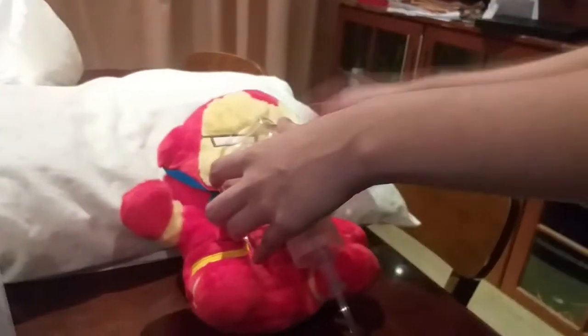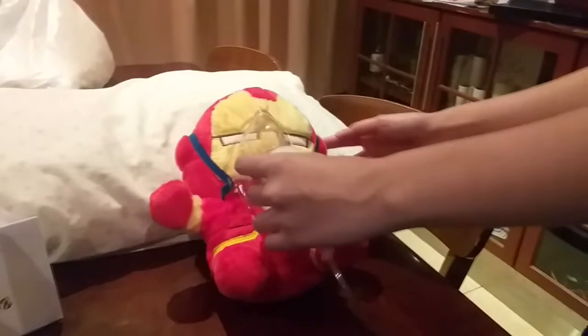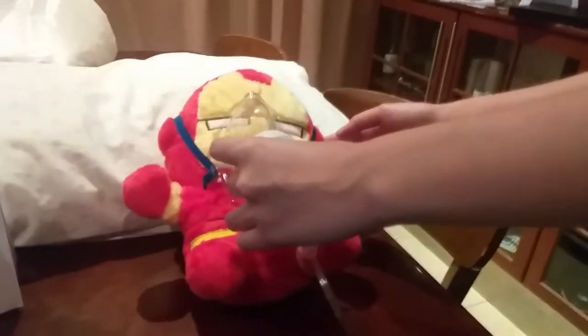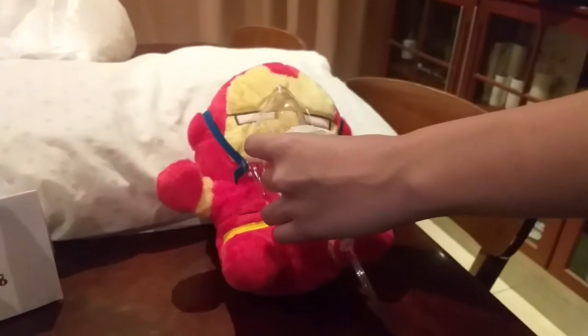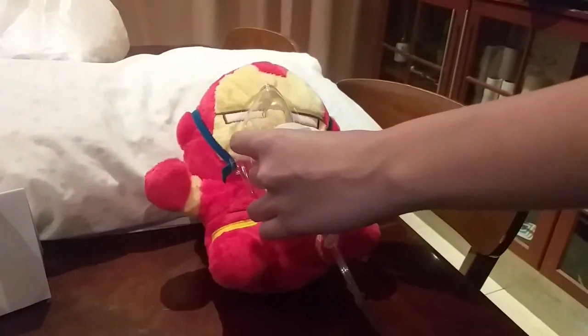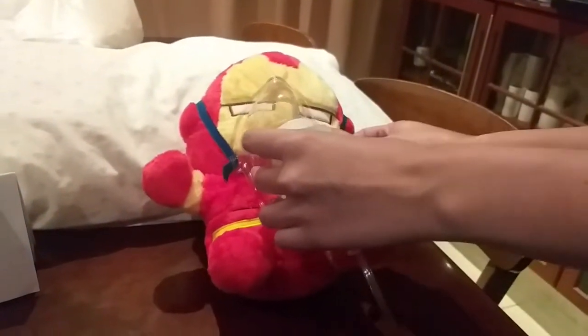I will be adjusting the elastic headband or plastic slide on the cannula or face mask so that a snug, comfortable fit is achieved. And this directs the flow of oxygen into the patient's upper respiratory tract, and the patient is more likely to keep the device in place if it fits comfortably. So, there, I've adjusted it.